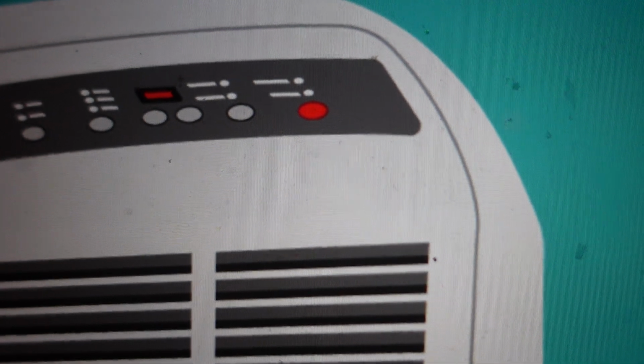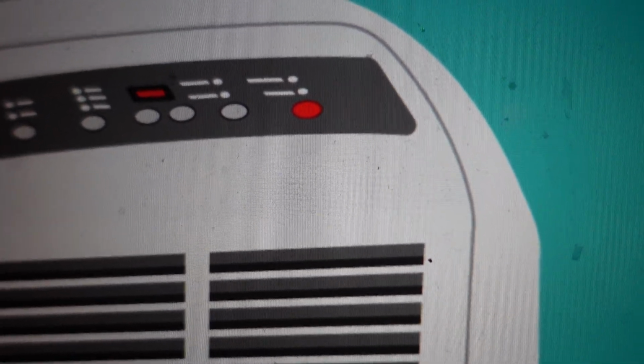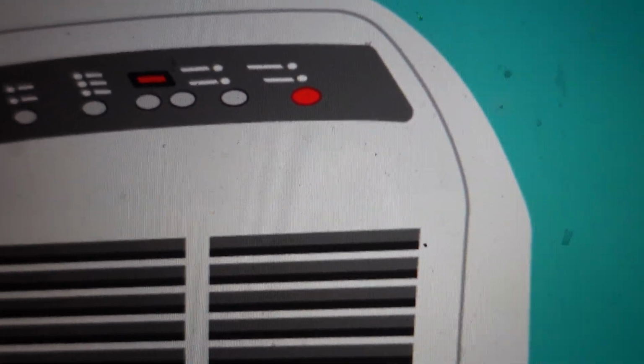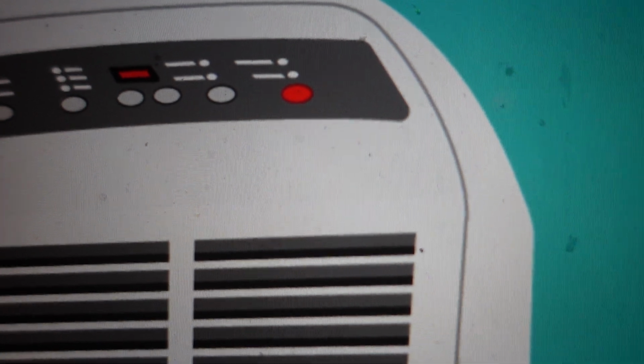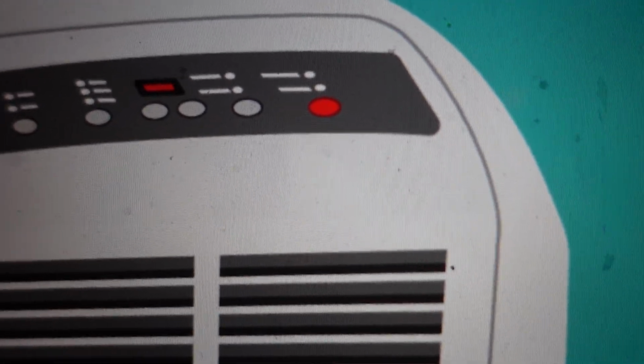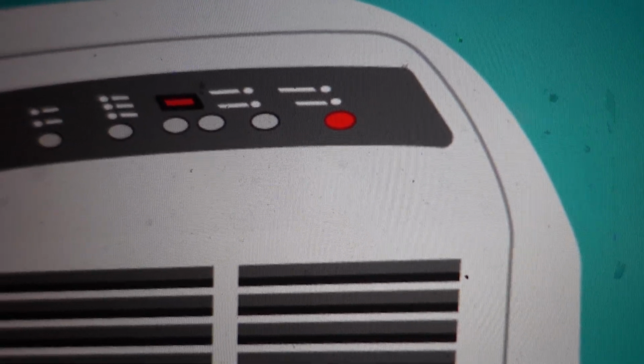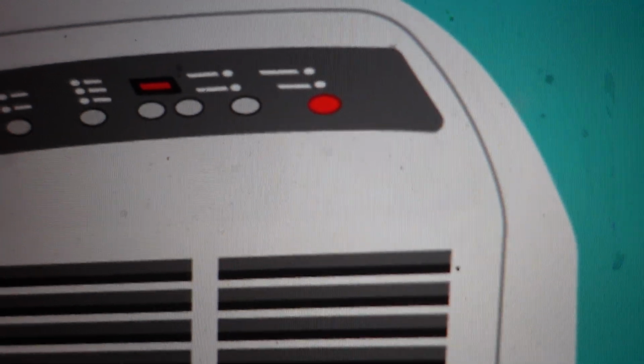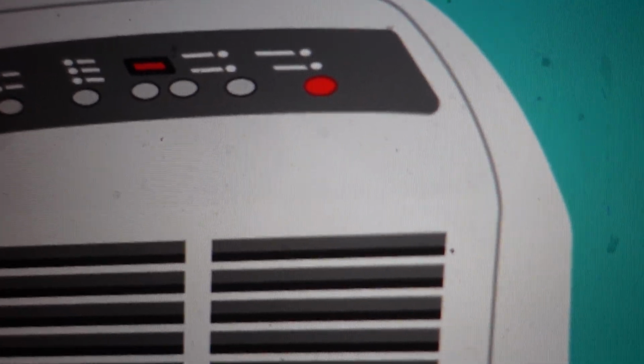So the first thing you want to do to get rid of this error is to restart the machine. So just unplug it from power completely, leave it disconnected from power for 30 seconds, and then you can turn it back on. And then that'll clear out the error.